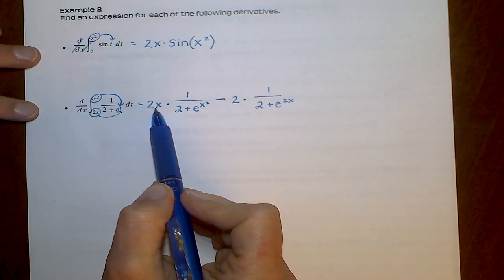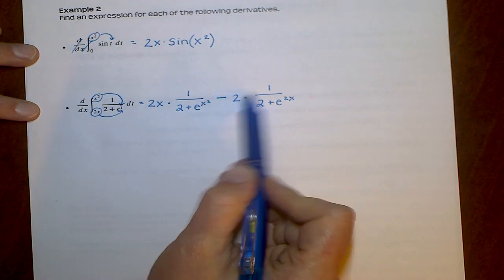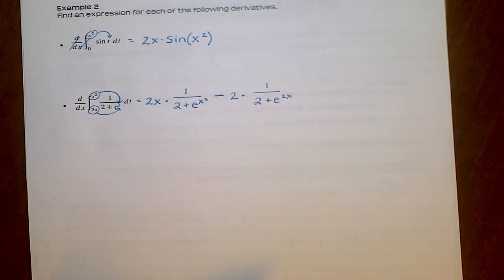The only other thing I could do is take these things and put them up on top of the fractions, which would be fine. But I can't combine anything. I don't have like terms or anything like that. So that would be as far as I could go. So that's my answer. That's my derivative.